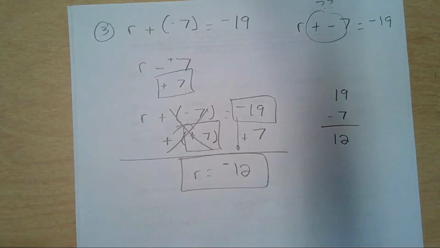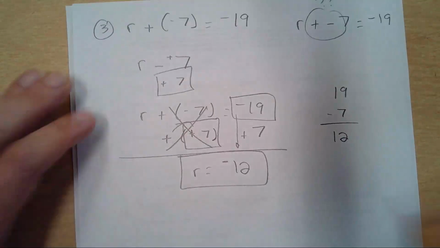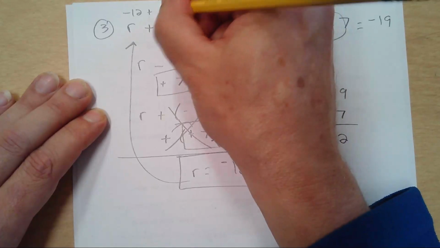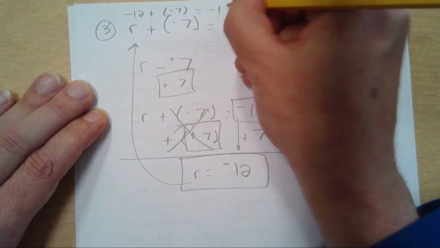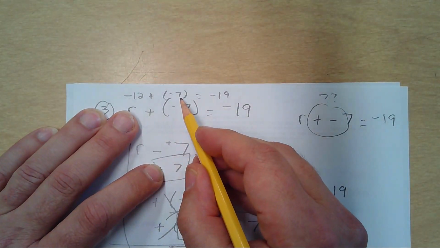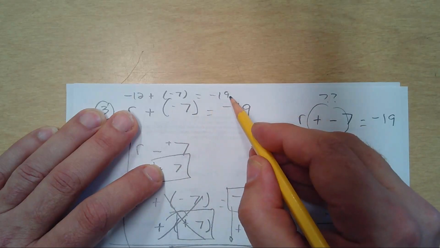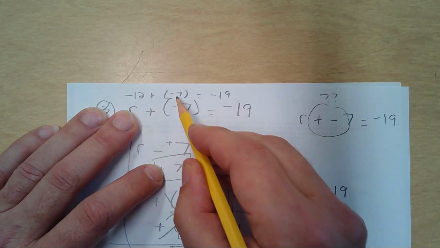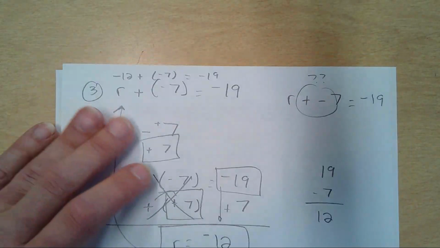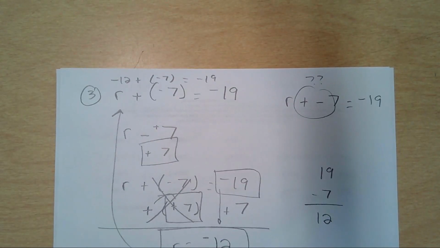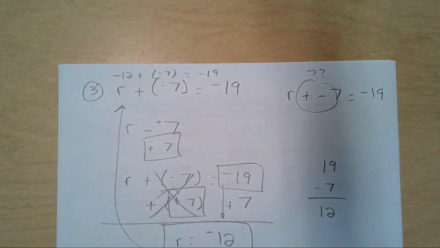R equals negative 12. If I check it on my calculator or whatever, go back in, negative 12 plus negative 7 equals negative 19. Rules of addition, signs are the same. 12 plus 7 does equal 19. Carry the sign. Two negatives, negative outcome. So should we use that setup to do every problem? No. You need to undo, show your one-step process here.